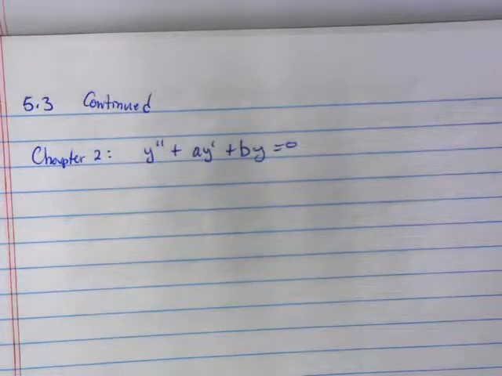But you don't need to find any 2 solutions. The 2 solutions had to be something special. They had to be not linearly dependent, but linearly independent.